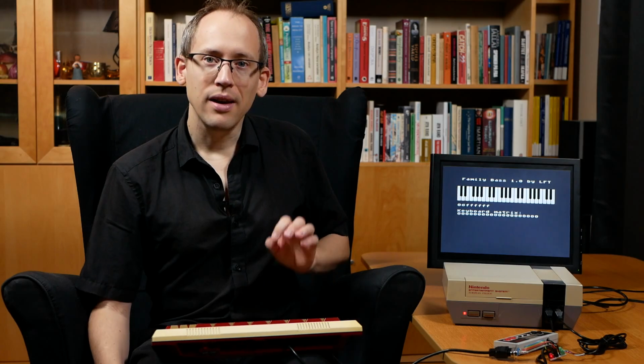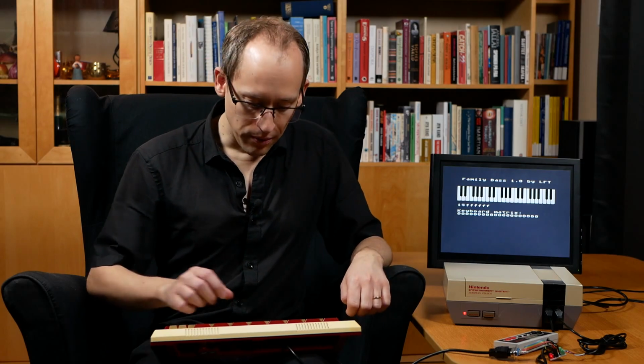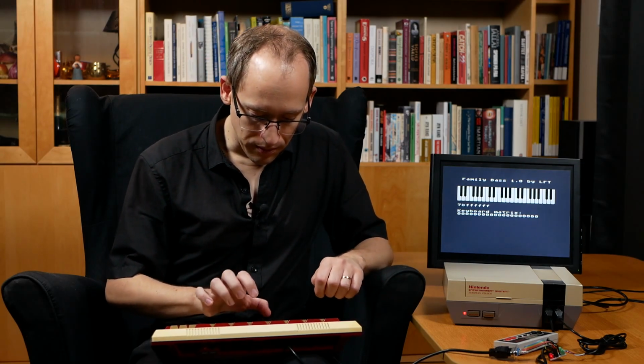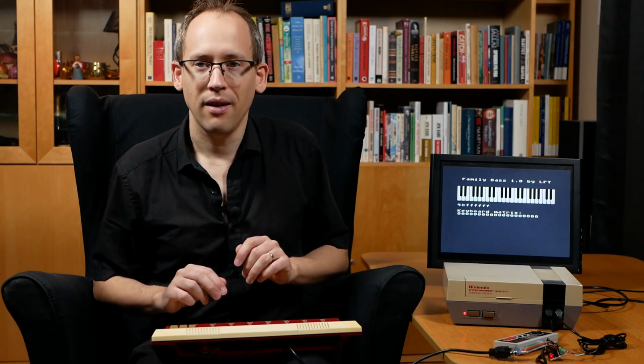When the program starts, it says press space to begin, but it's actually waiting for any key to be pressed, and when it happens, it knows that that key must have been space, and so it knows the position of every other key relative to that. So now I can play the NES triangle wave using the Family Basic keyboard. And I call the resulting instrument the Family Bass.